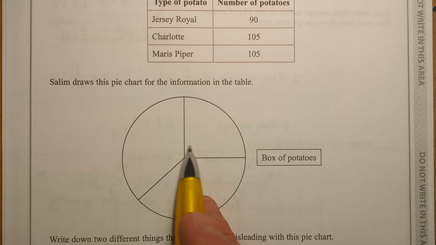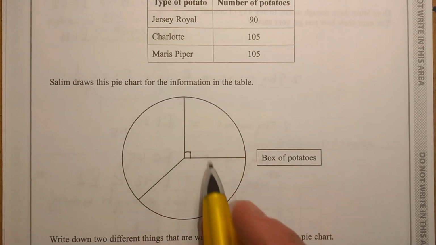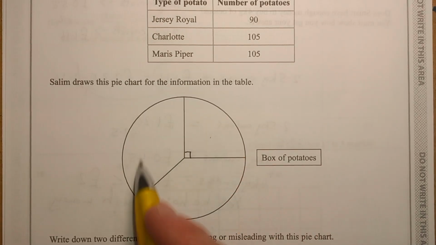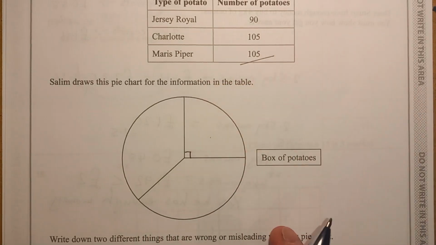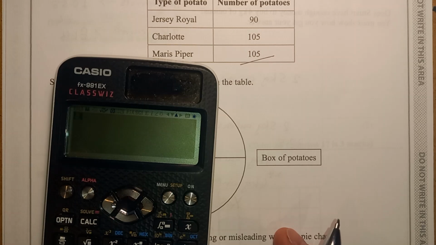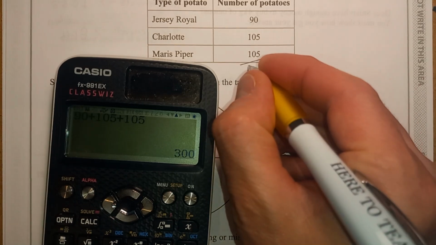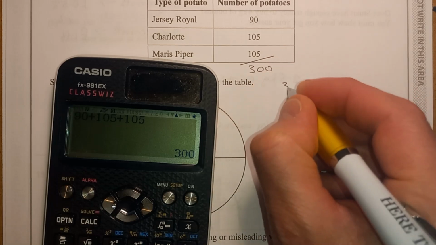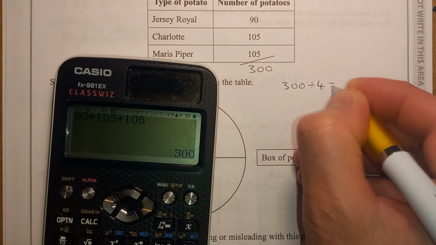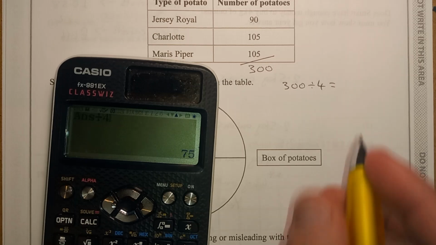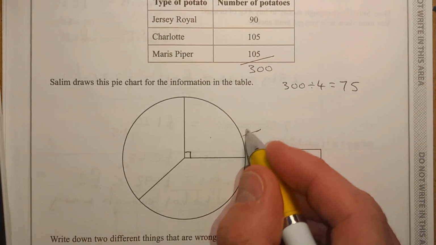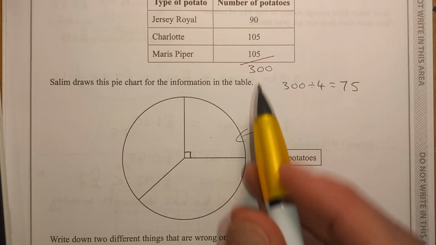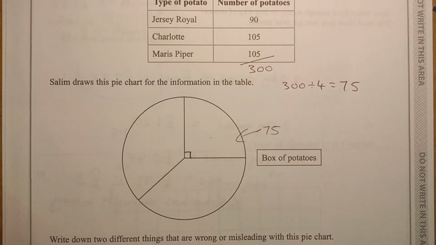Okay, well, one thing that stands out is that we've got a right angle here. So this is telling me that this is 1/4 of the total. Well, what is the total? So let's add these all up. So 90, 105, and another 105 is 300. So 300 divided by 4 for 1/4 is 75. So this is saying that this area represents 75 potatoes, but none of our answers are 75.